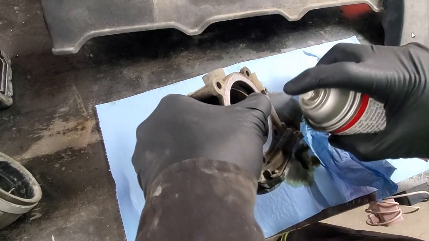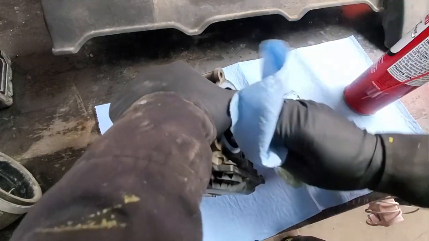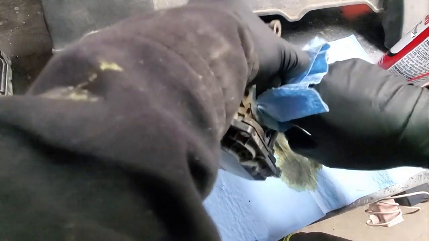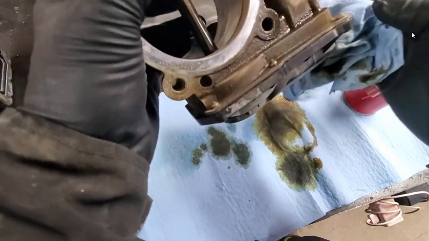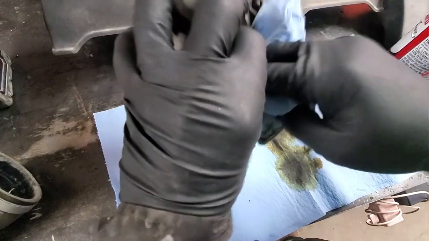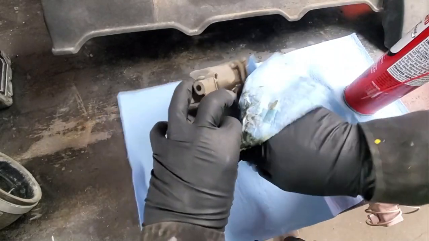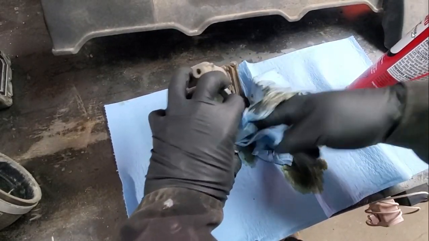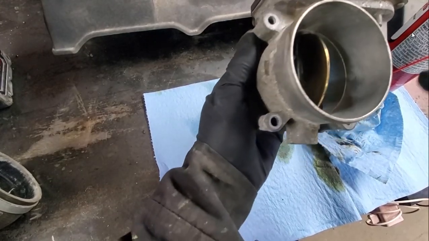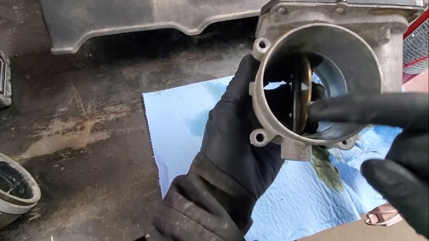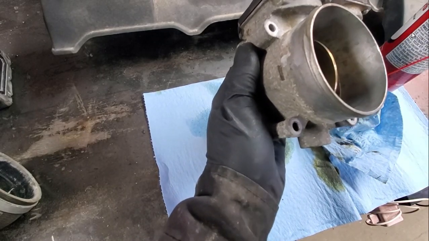So now we'll just do a little bit more spray and a little bit more cleaning. As I mentioned, do not use anything like a wire brush or file. Just a paper towel should be enough to get it nice and shiny. Sometimes it's enough for just a bit to get it stuck and not move properly. So it's also important to clean the edge of the butterfly valve, because that's exactly where it gets caught when it's opening and closing.